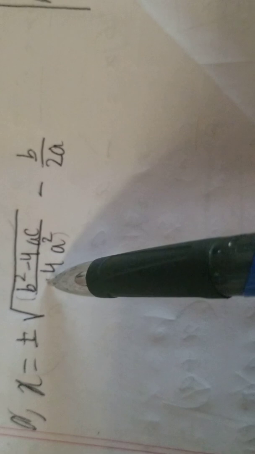You are square rooting something. What does it become? Plus minus, yes, 2a. Plus minus 2a. But why don't we show that plus minus 2a? Because this plus minus 2a really applies.